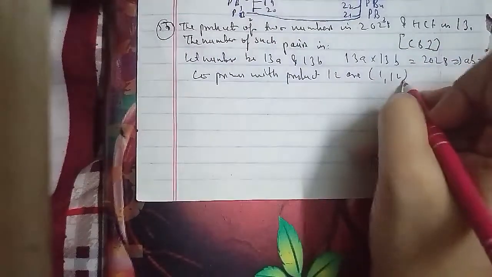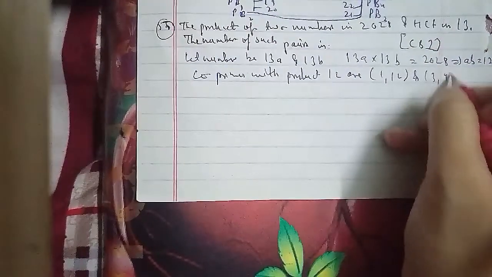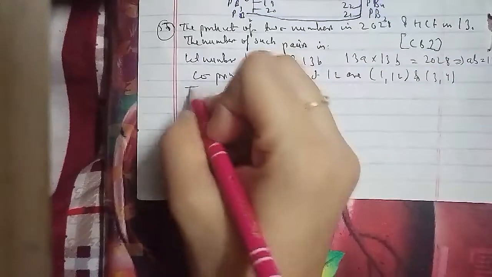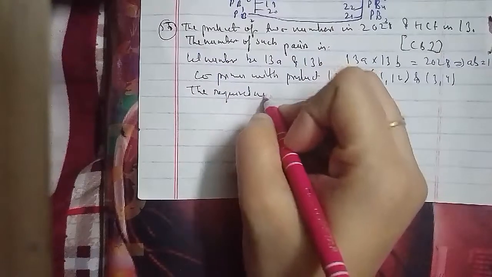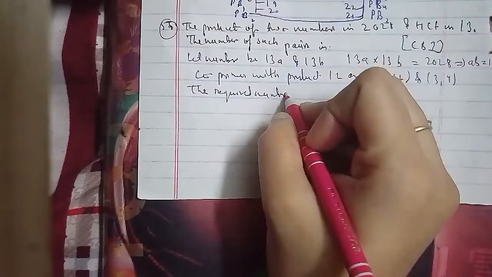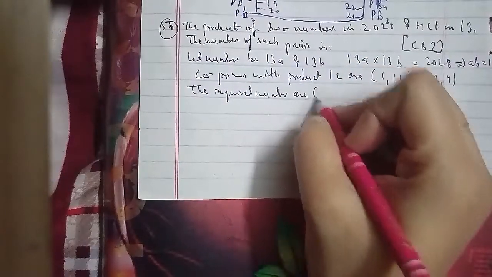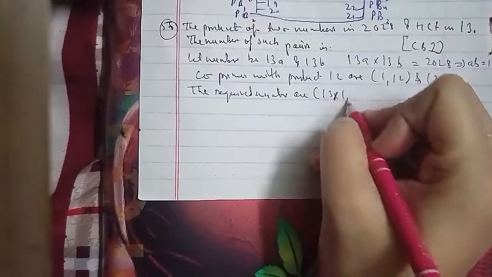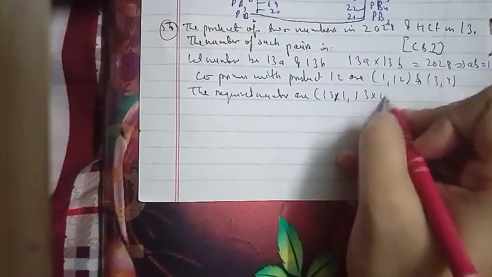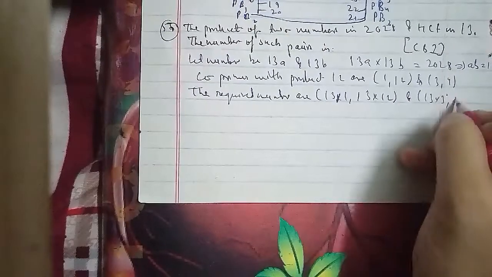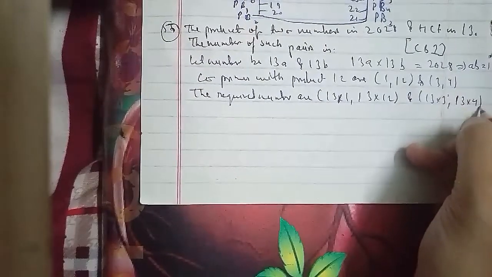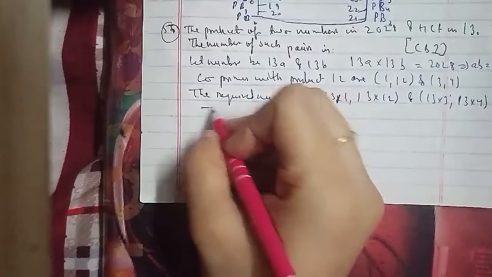So the required numbers are 13 into 1, 13 into 12 and 13 into 3, 13 into 4 as well. So clearly there are two such pairs.